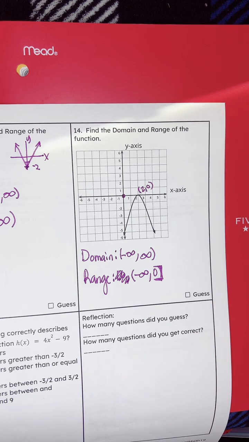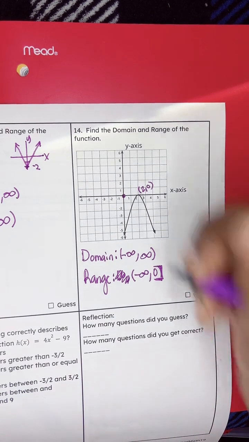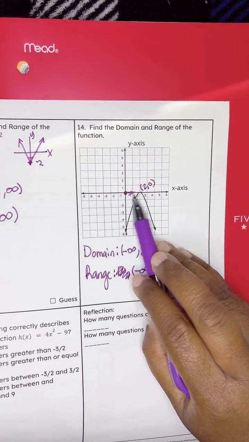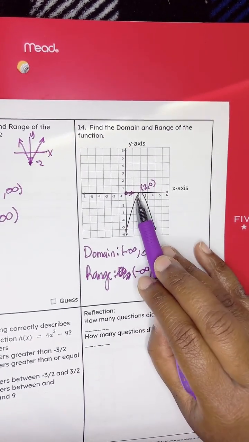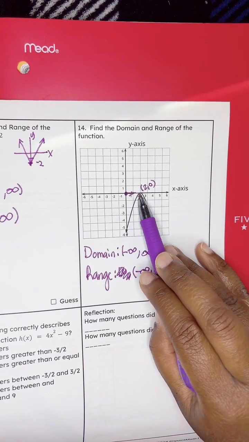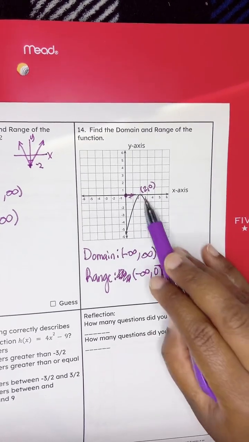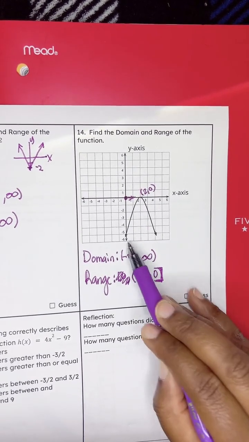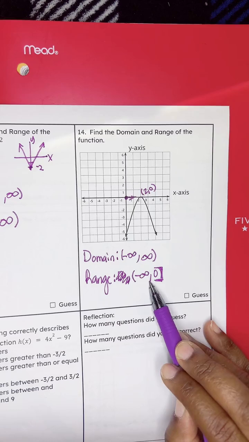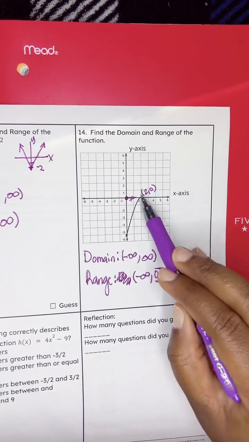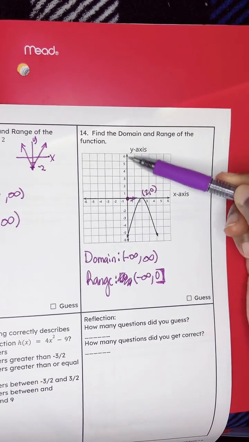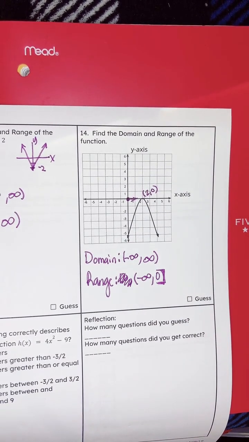H said, wait, how did you get that again? Good, H. So here we're looking at the y value for this point, which is 0. That's the highest it will go. Then since it's pointing down, it goes all the way down to negative infinity. So we're saying the y's go from negative infinity all the way up to 0, because this is called the maximum. That's the highest it will go on the y-axis.